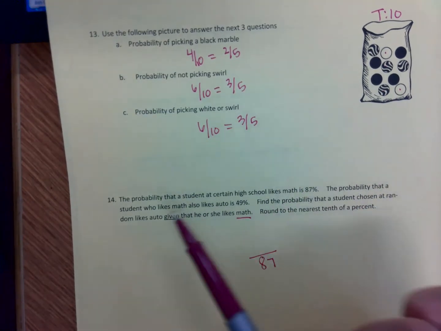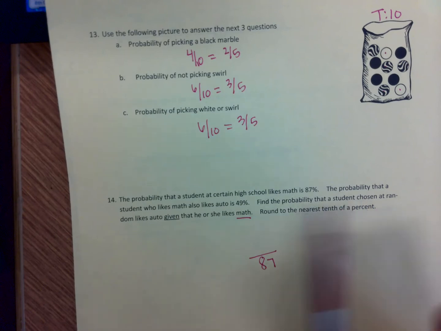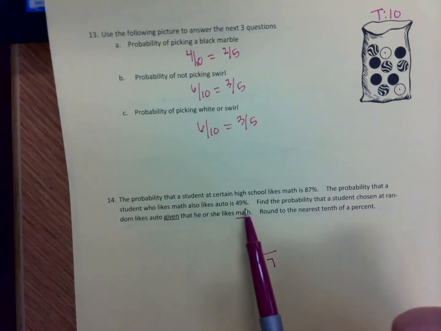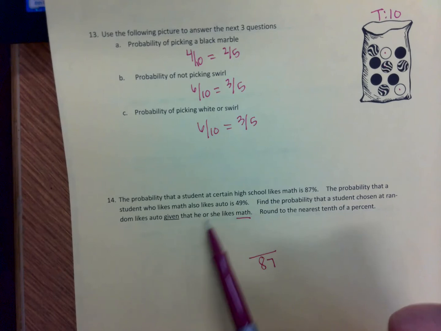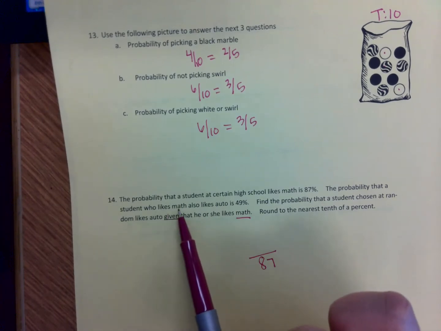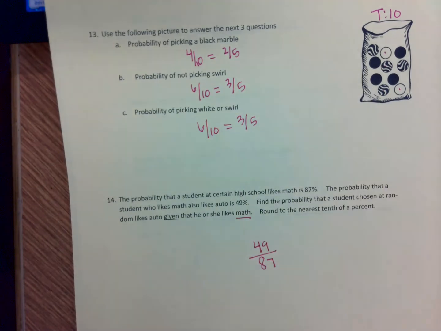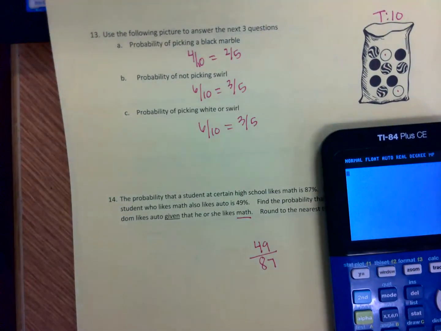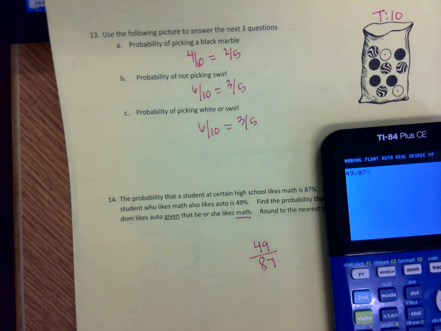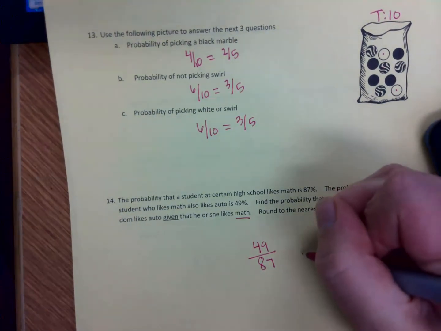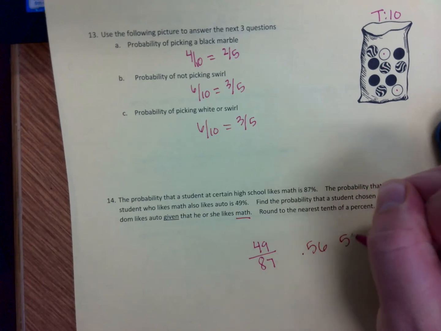What's the probability children like auto and math? Auto and math then go on top. So right here, the people who like math and like auto, it's 49. Wow, there's a lot of people in the high school who like math. 87%? Who would have thunk it? So my overall probability would be 56%, either 0.56 or 56%.